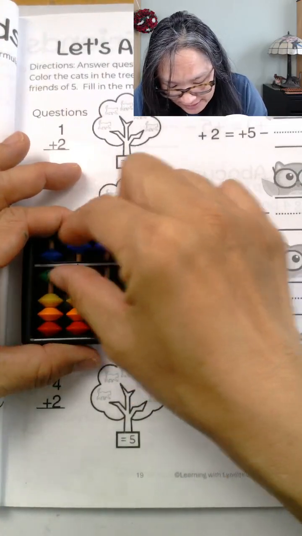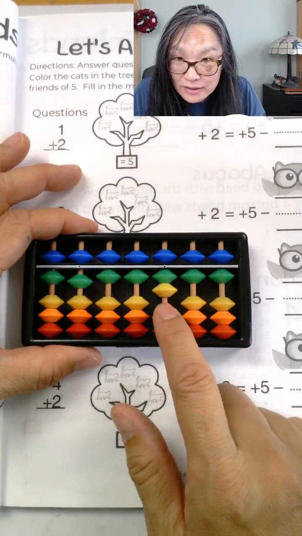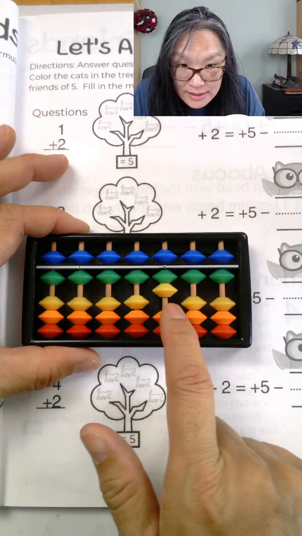If I do 6, 6, 6, 6, 6, 6, 6, 6, 6, 6, 6, right? And then we add the 1, now we have 7. So if you notice, this is 6, this is 7.